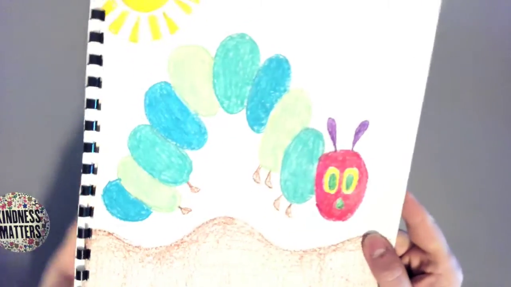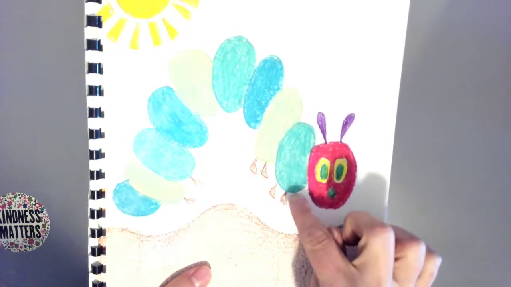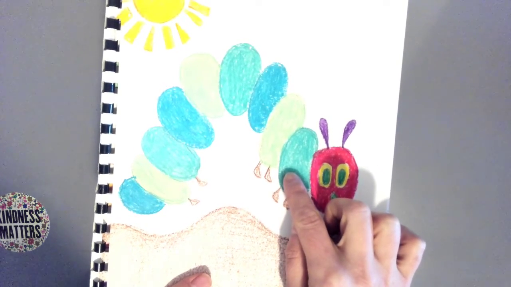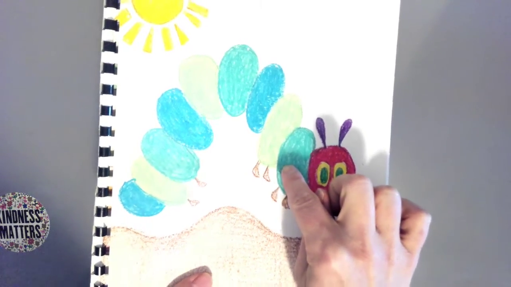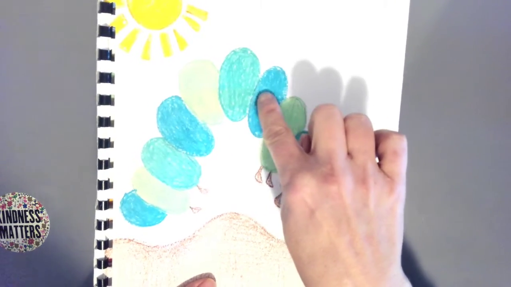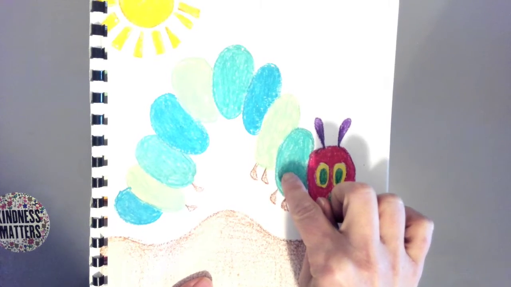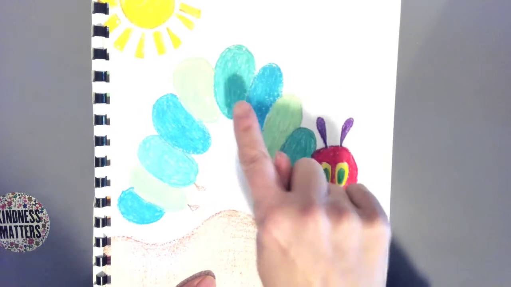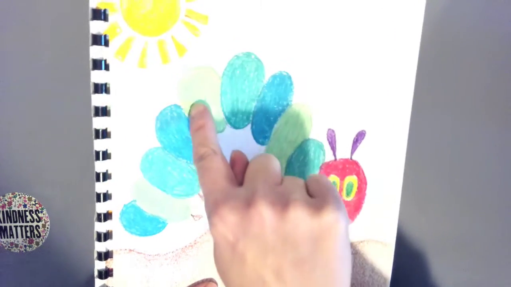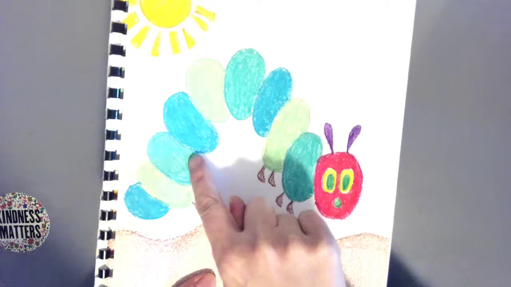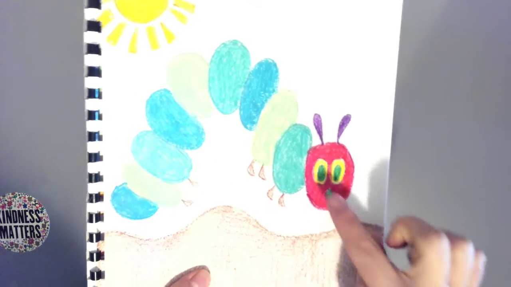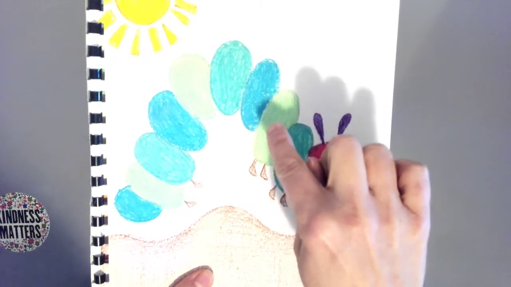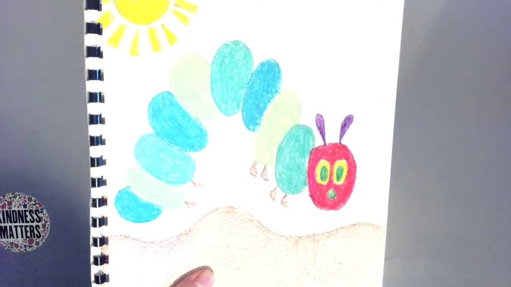So for my caterpillar, I did a 3-color pattern. We call that an ABC pattern. So I did a regular green, a light green, and a blue green. If I did the regular green first and the light green second and the blue green third, when I repeat, I would do regular green, light green, blue green. Regular green, light green, blue green. So we call that ABC. A would be regular green, B would be light green, and C would be the blue green.